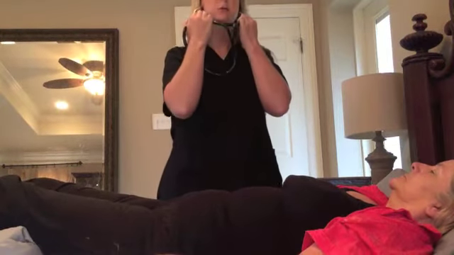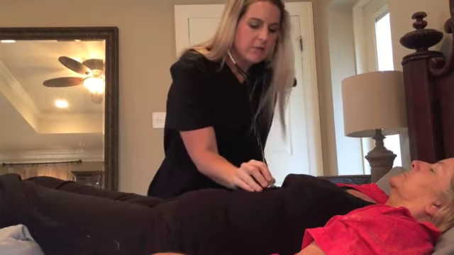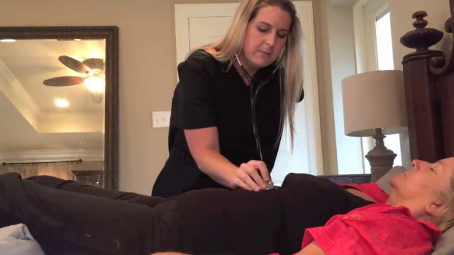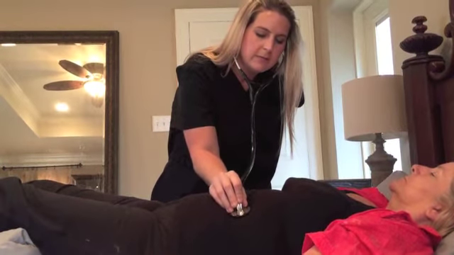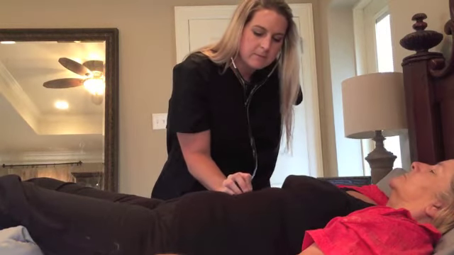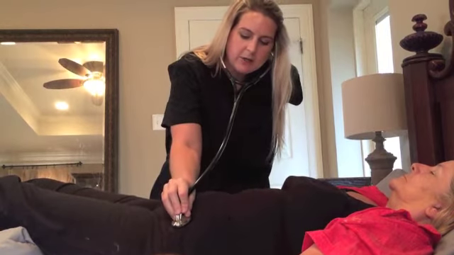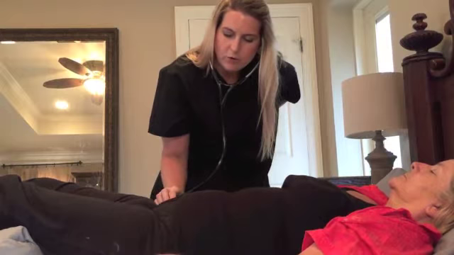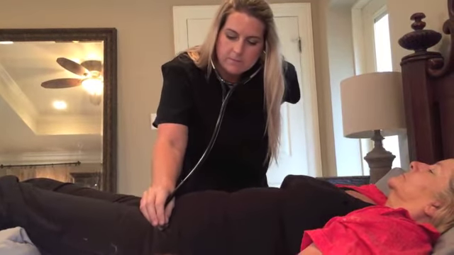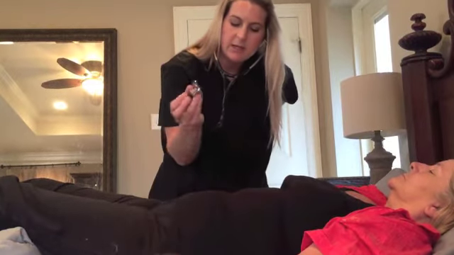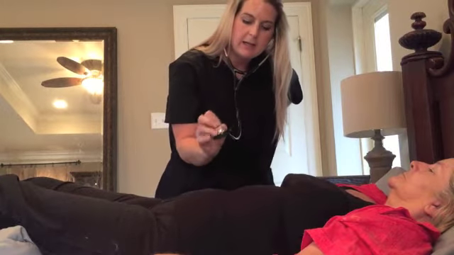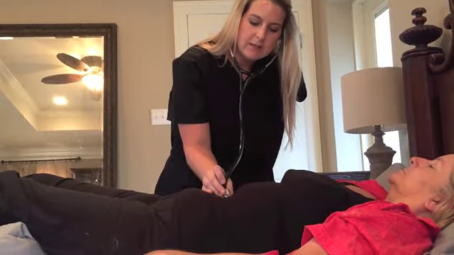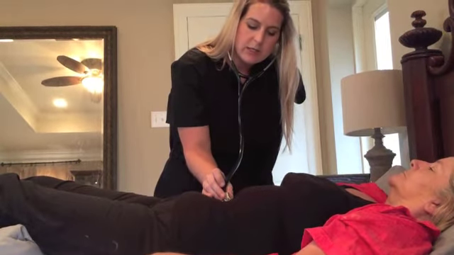press the stethoscope to the aorta to listen for any bruits or whooshing sounds, and then move to the renal arteries, the iliac arteries, and the femoral arteries. I will then take the bell of my stethoscope and lightly press it to the umbilicus, listening for a venous hum indicating poor circulation.